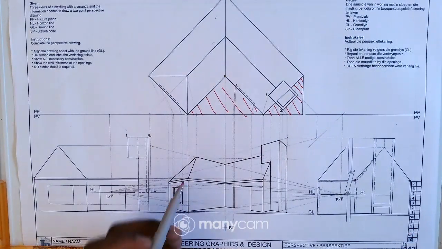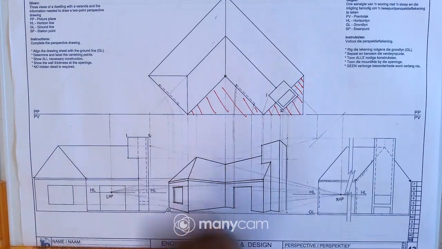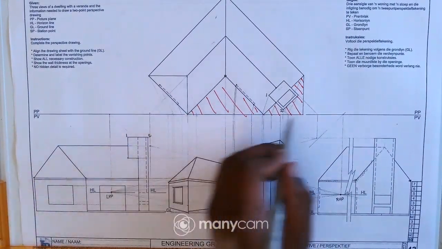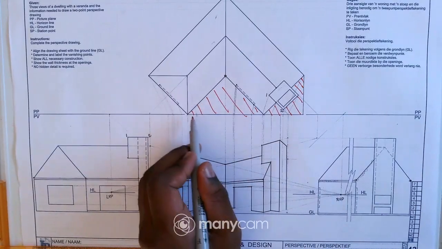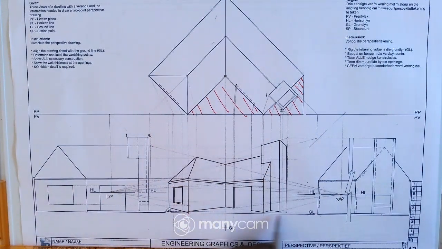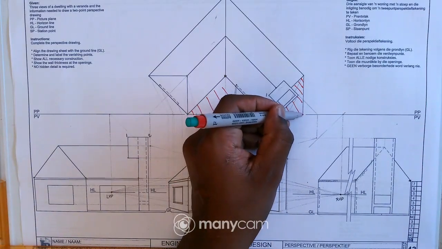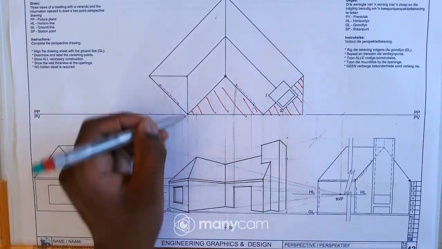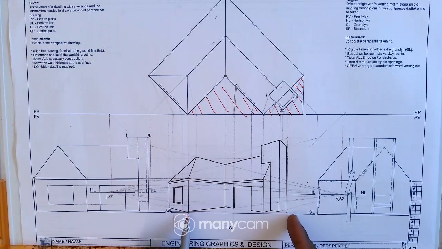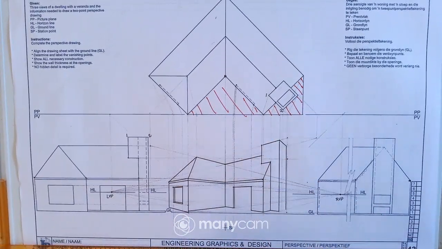So now obviously the stoop starts there and it ends there, right? And these 2 points are on the picture plane, so that means I have this line right there. So I can just project this corner down and this one down. So that means the stoop will start there and end somewhere there, right?